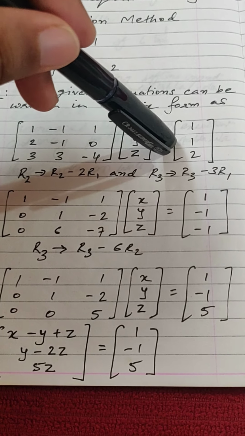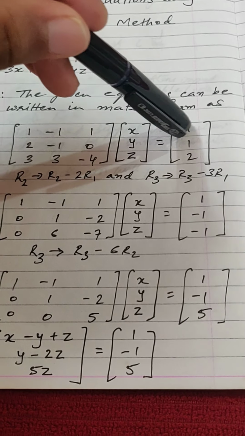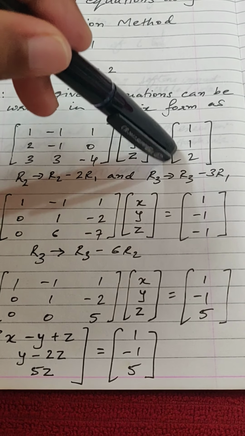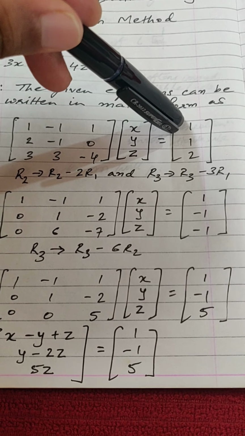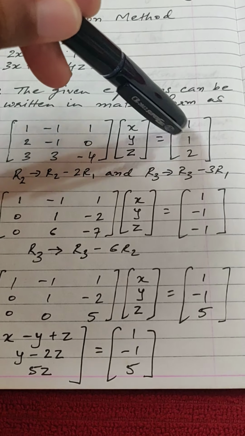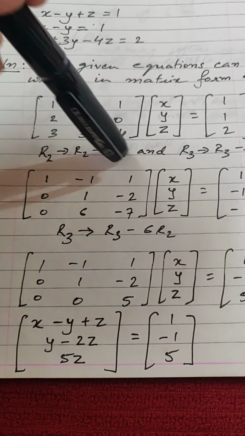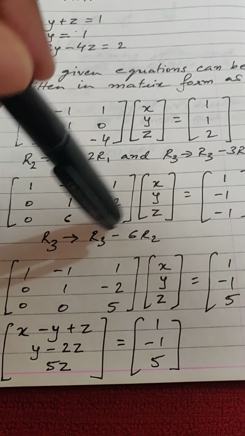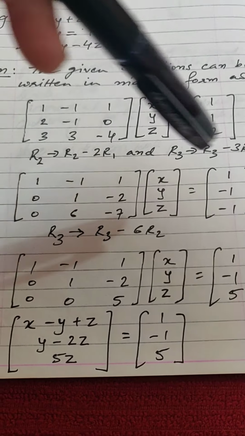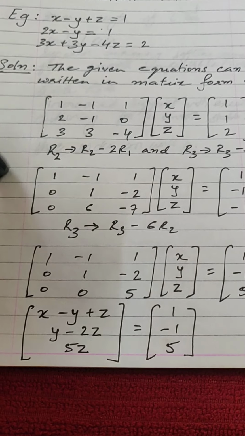Likewise on the right hand side, 1 minus 2 into 1 would become minus 1, and 2 minus 3 into 1 would become 2 minus 3, which gives you a minus 1. So you just do this carefully, apply it to the second row and the third row on both sides. So this is what we are left with now.